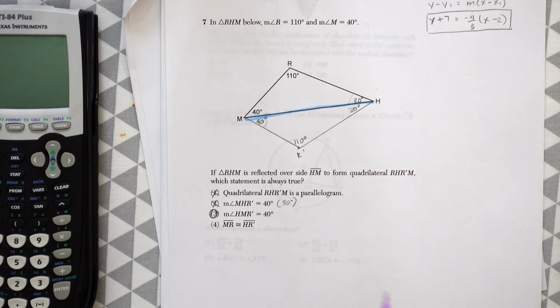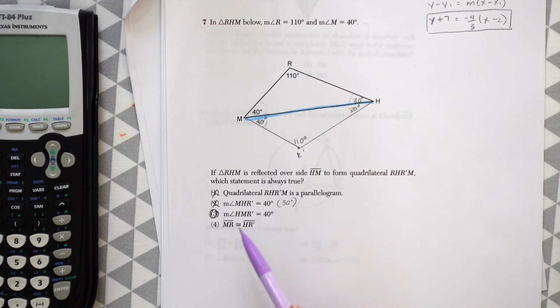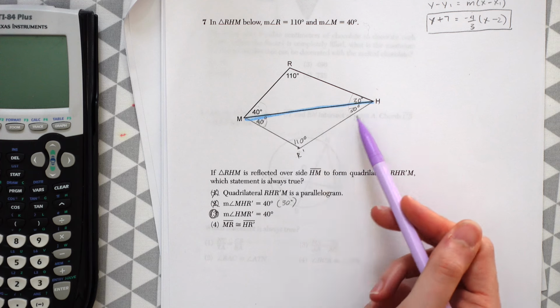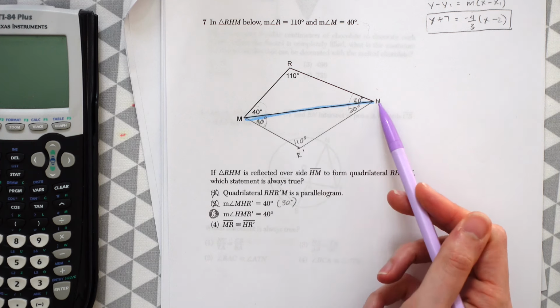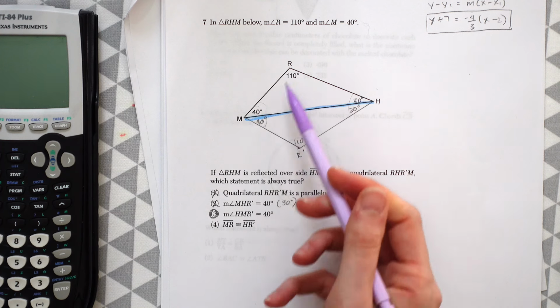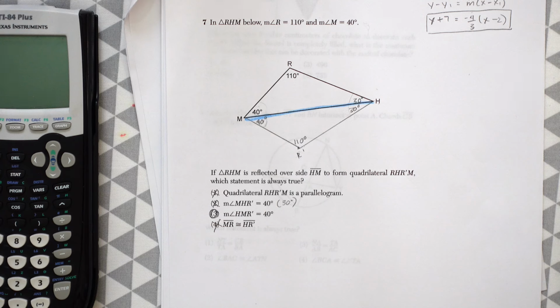So let's just look at the last one to make sure we're correct. MR is congruent to HR prime. So no, you could see HR prime is 30 degrees and 110 degrees on this side, and then this side it's 40 degrees and 110 degrees. So they're not equal to each other, different angle values. So choice 3 is our answer.